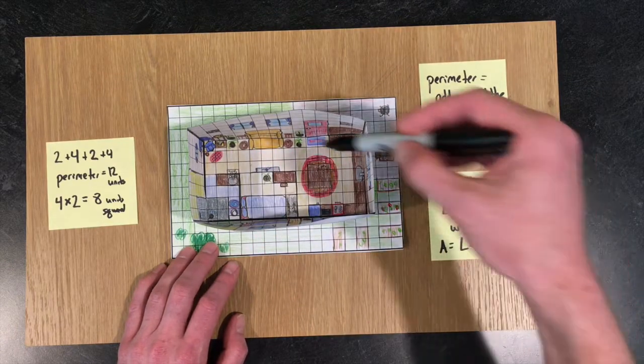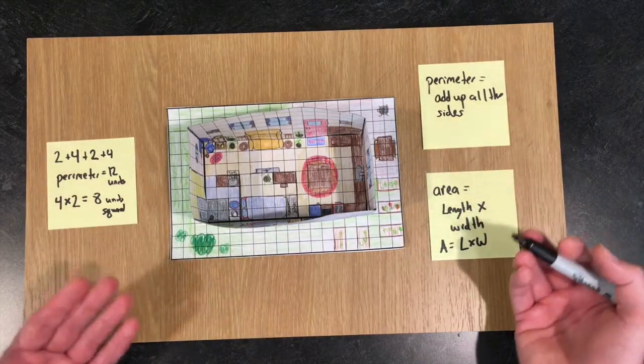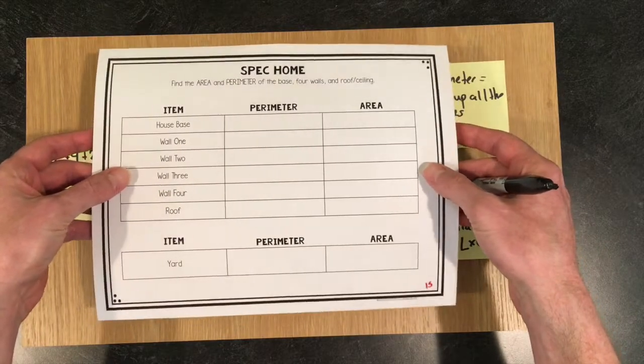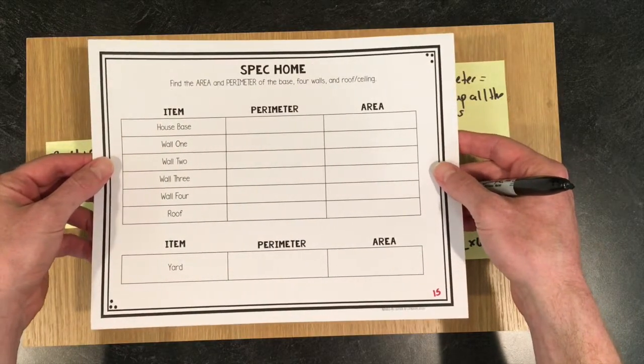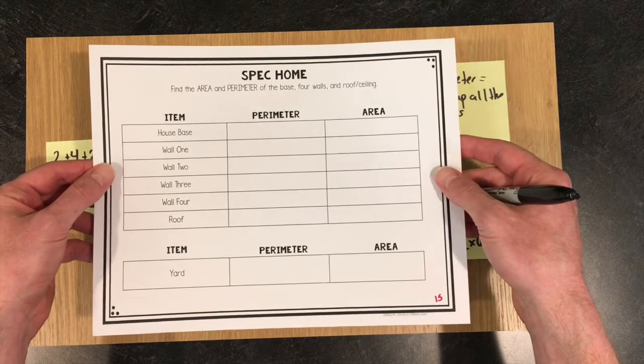You are going to choose 3 things inside of your house to find the perimeter and area of. We also want to find the perimeter and area of the floor, the walls, and the roof.